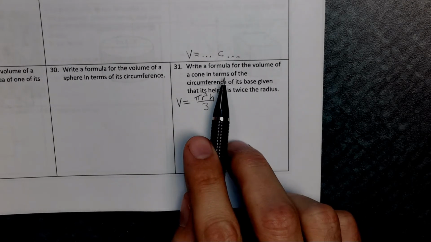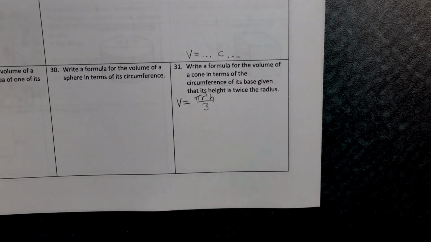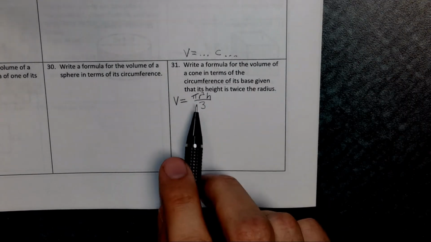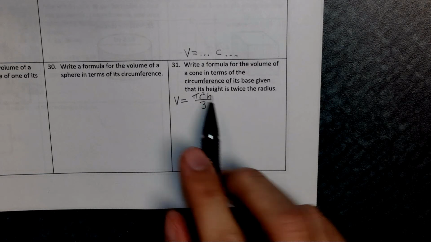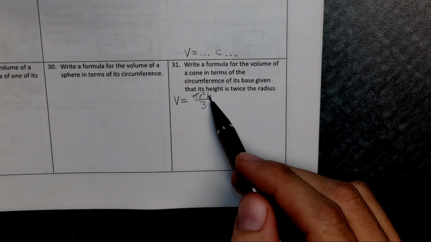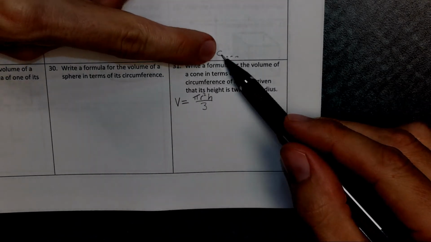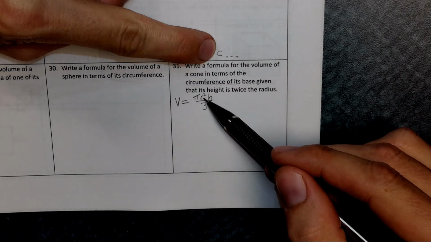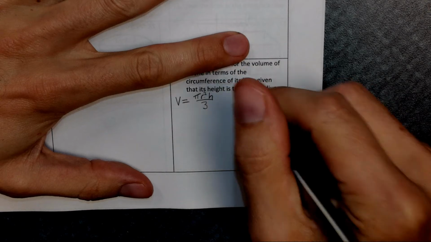So when it says written in terms of, that's telling you what the variables are that are used in the formula. We want to write it in terms of circumference, so that means we need some way to replace or substitute this r with something that has c's in it, and same thing with this h. So do we have any sort of relationship between c, the circumference, and r, the radius, that we can use here? Sure we do. We have the circumference formula.